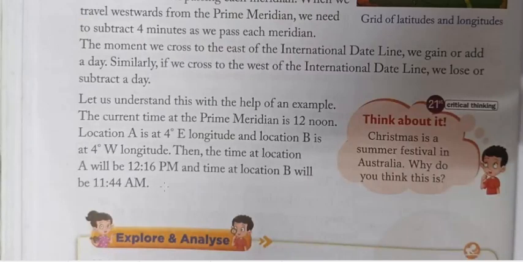The current time at the prime meridian is 12 noon. Location A is at 4 degrees east longitude and location B is at 4 degrees west longitude. Then the time at location A will be 12:16 p.m. and the time at location B will be 11:44 a.m. So what is happening there?